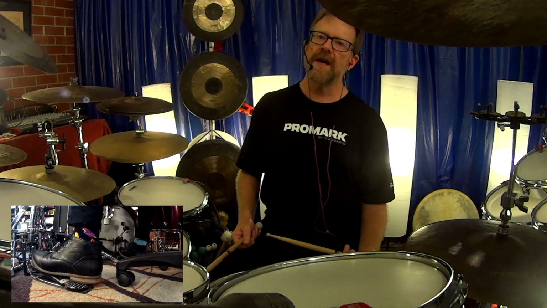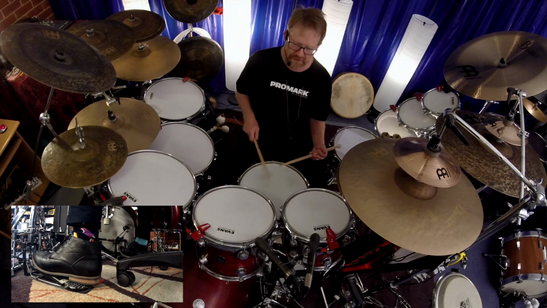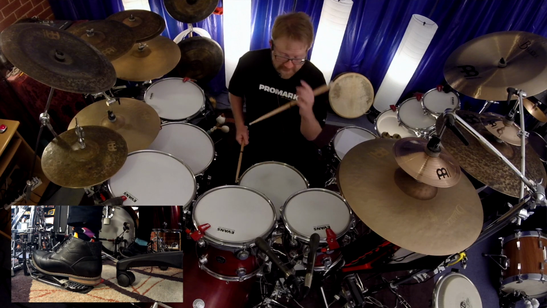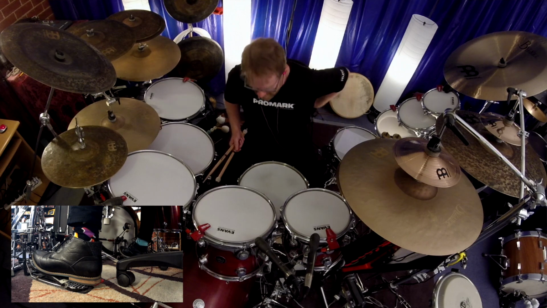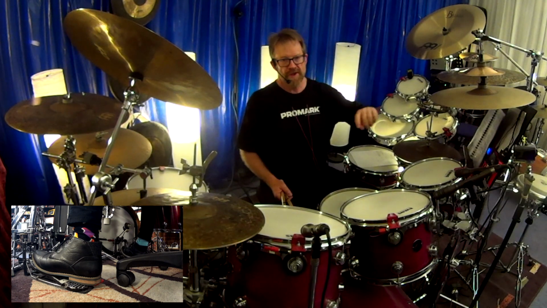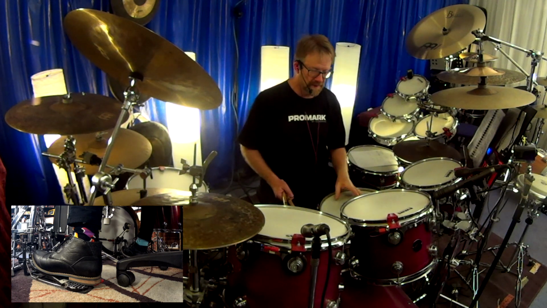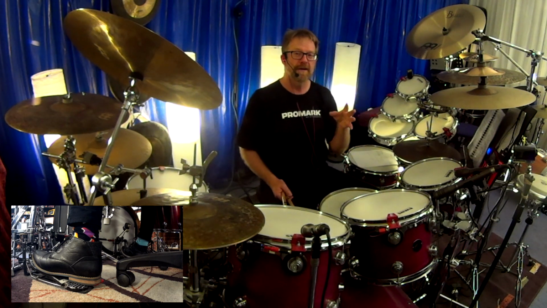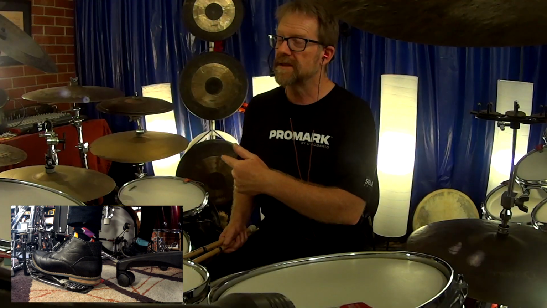Now what happens with that is if you're playing 1 and a 2 and a 3 and a 4 and a 1 and a 2 and a 3 and a 4 and a, what happens then is that essentially, because you've got 3 minims inside one bar of 4/4, what you're doing is playing a 3 against 4 polyrhythm, you see.